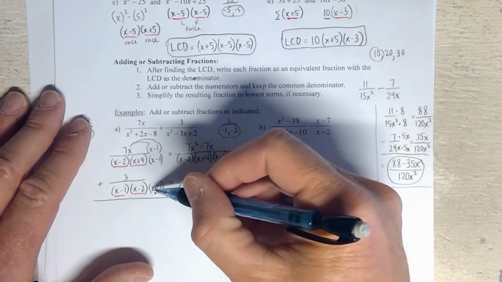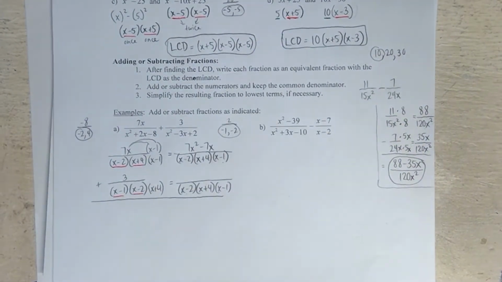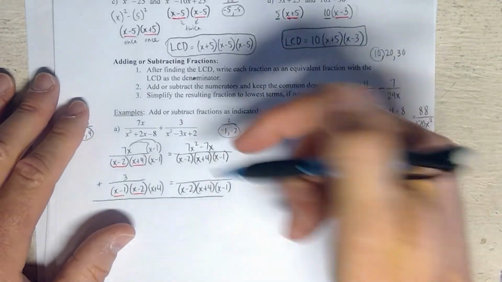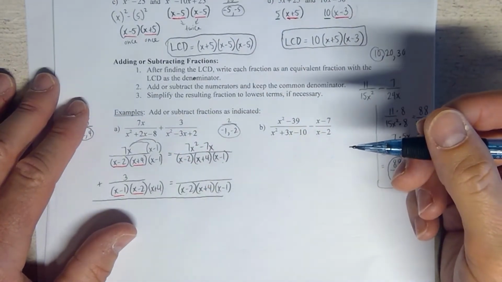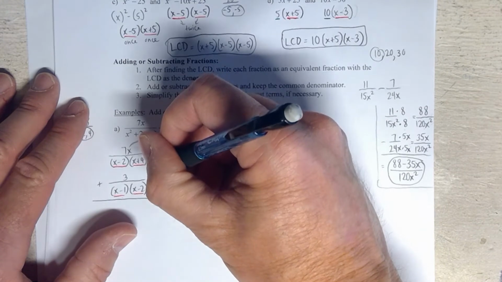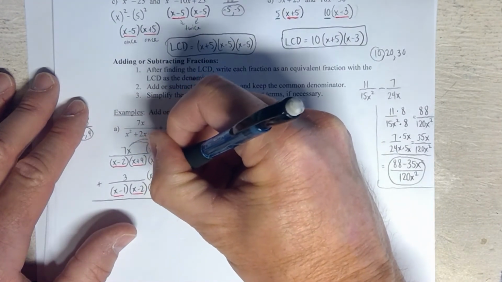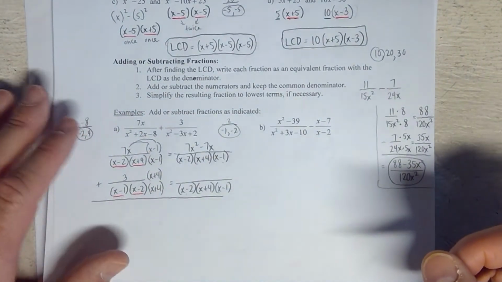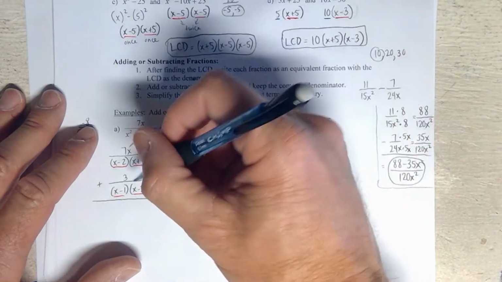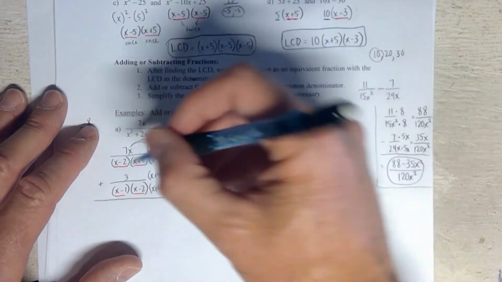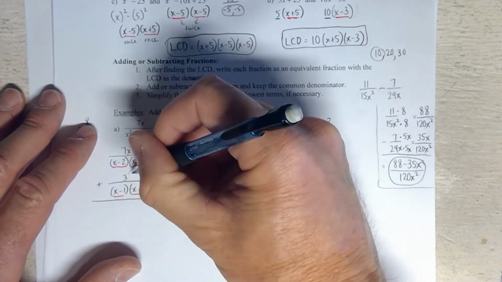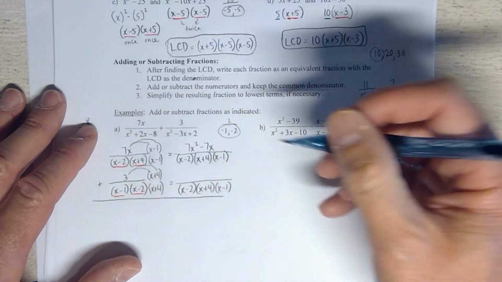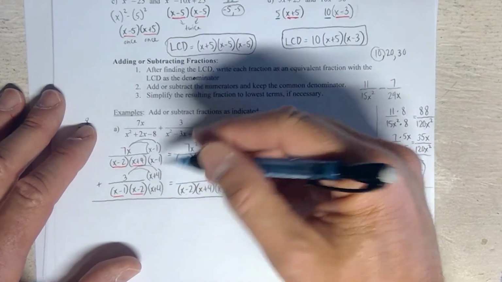The point is that we need to multiply by the missing thing, just like we did up here, multiply by the missing red one, the missing bracket. And then we have to multiply the top by the same thing. And so, just like up here, we want to get rid of the parentheses in the top of each fraction so that we'll be able to try to combine like terms.